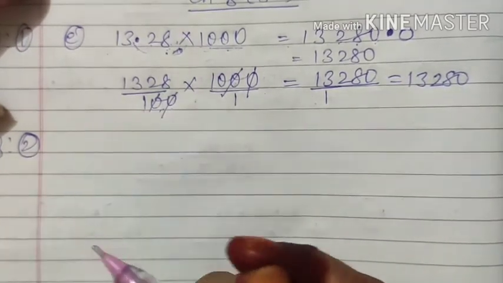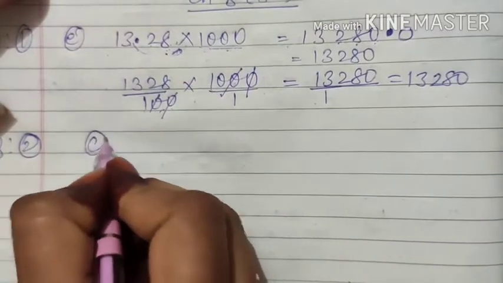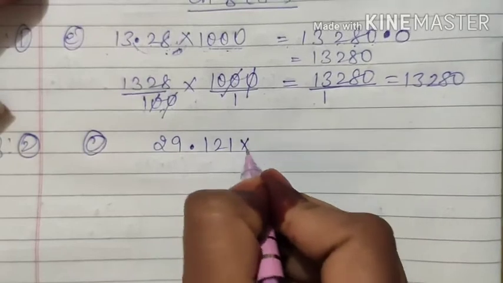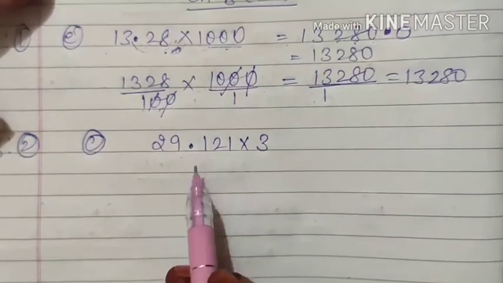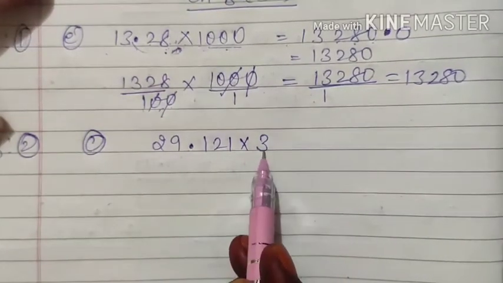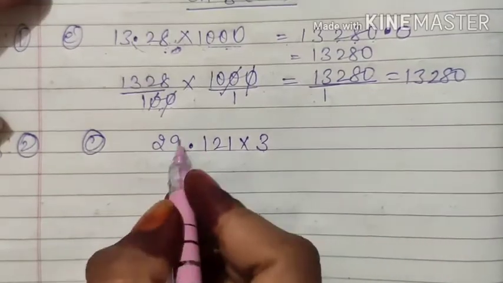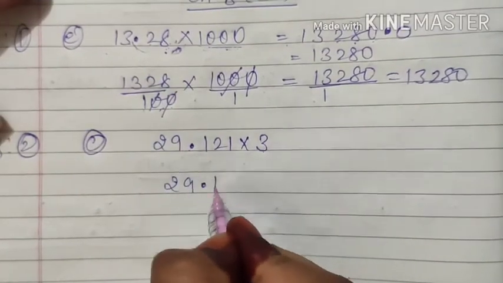Let it be any part which you want. C part. So in C part you have 29.121 multiply by 3. That means in one number only you have a decimal, and the second number is a simple whole number. In all the parts of question number 2, it's like that only. So our work will be, first we will do a simple multiplication.